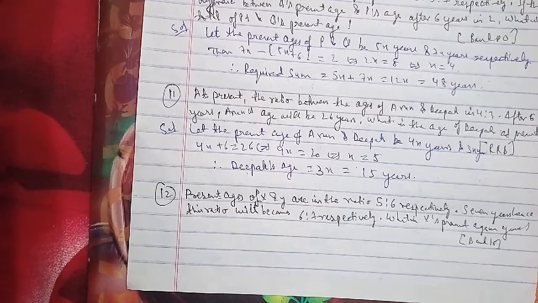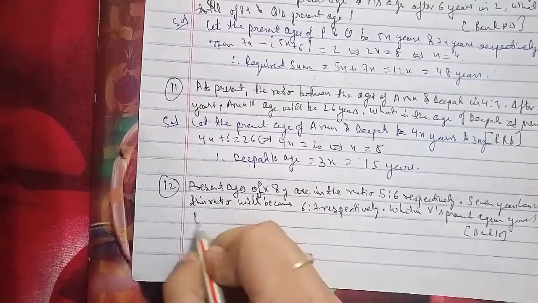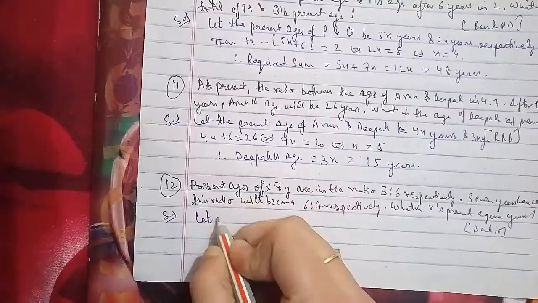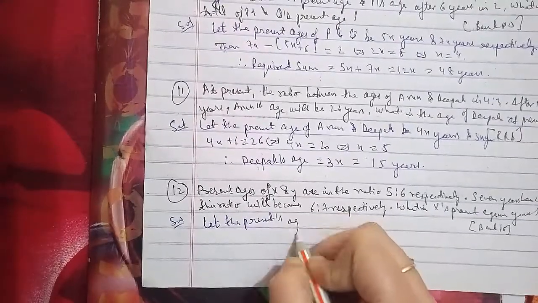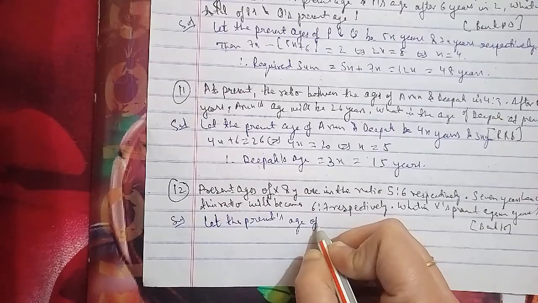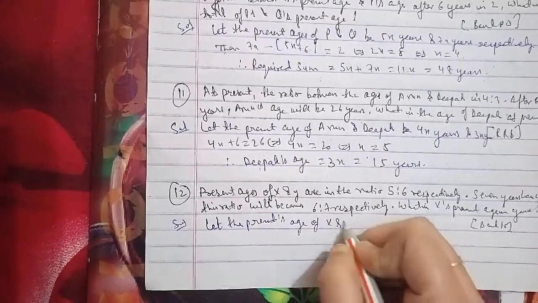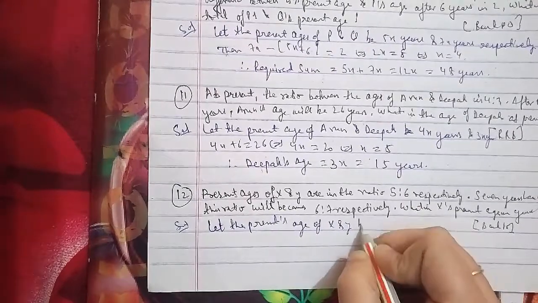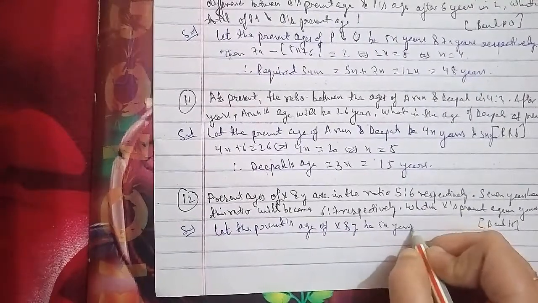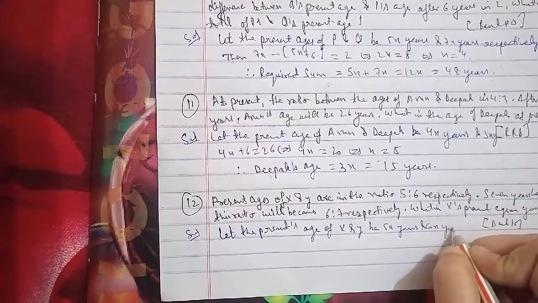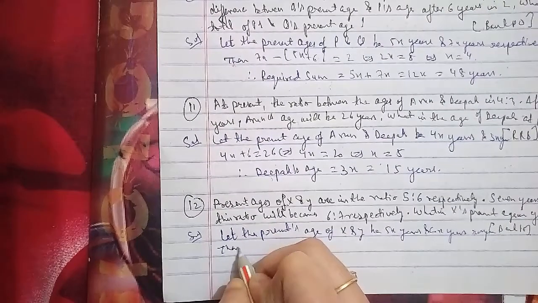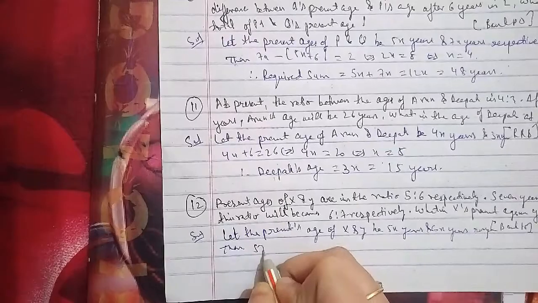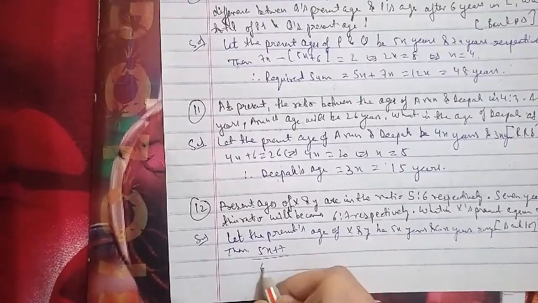Then (5x plus 7) upon (6x plus 7) equals 6 upon 7, which is 7 times (5x plus 7) equals 6 times (6x plus 7), giving x equals 7. Then x's present age equals 5x, which equals 35 years. That is the answer here.